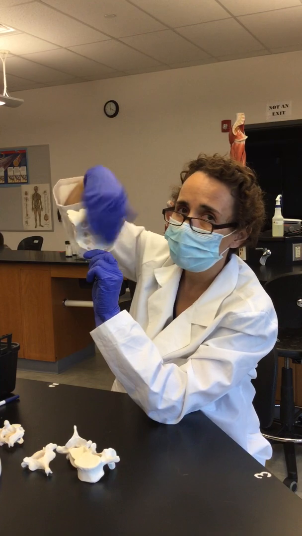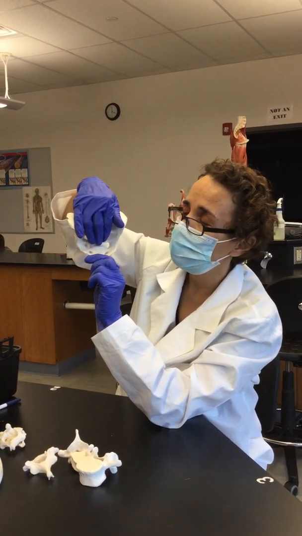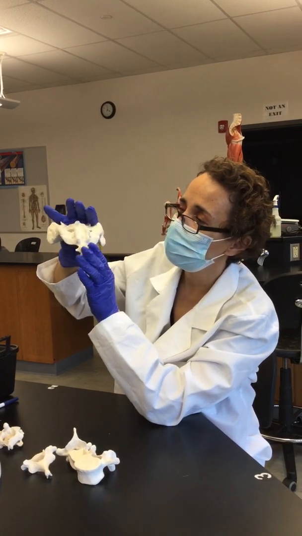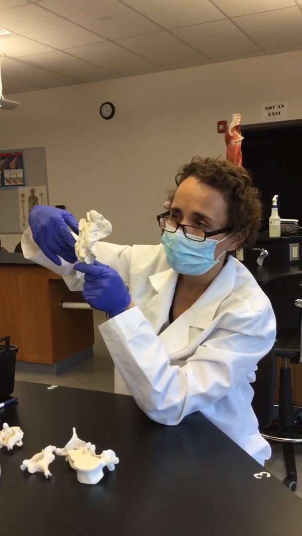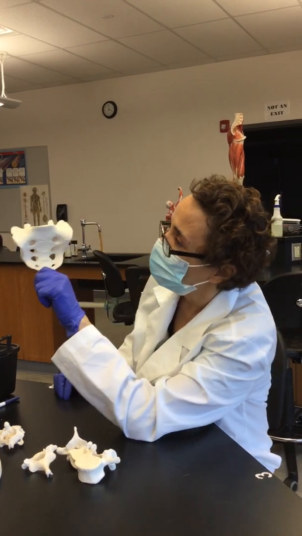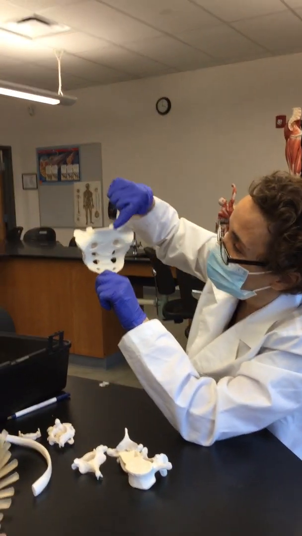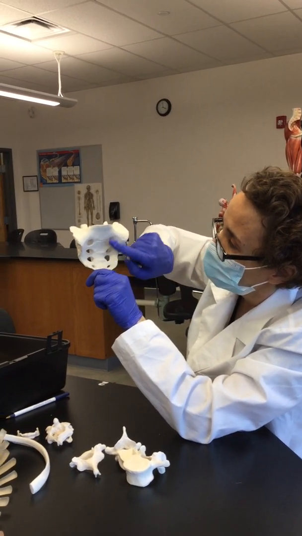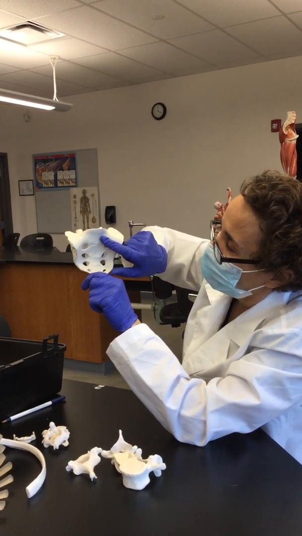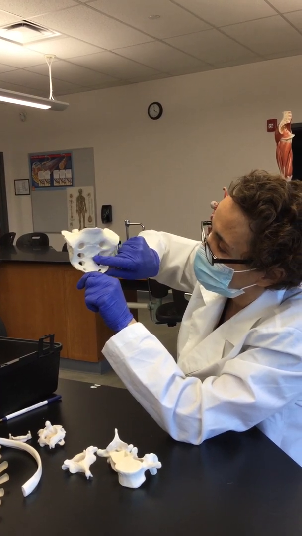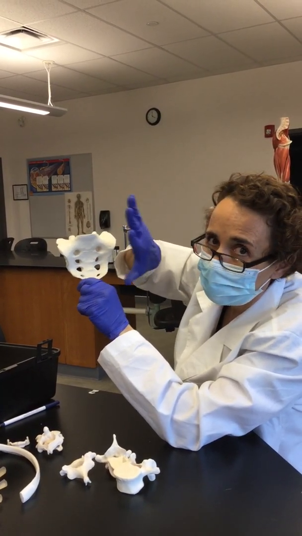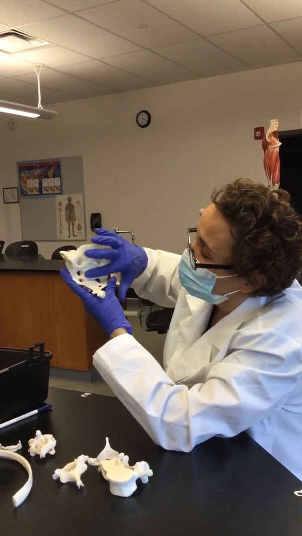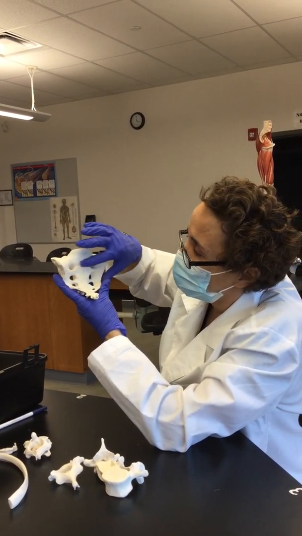So this is the anterior view of the sacrum. This is the posterior view. This is superior, this is inferior, and this is lateral. In the anterior view, you can see the place where the bodies get fused. So this is the first sacral, second, third, fourth, and fifth. So we have 5 vertebrae that get fused, and these are called the anterior transverse ridges.